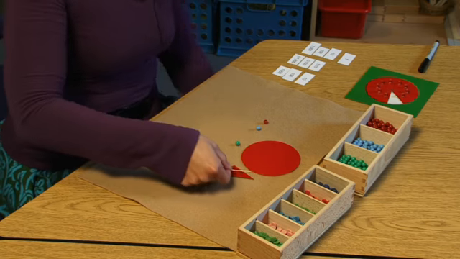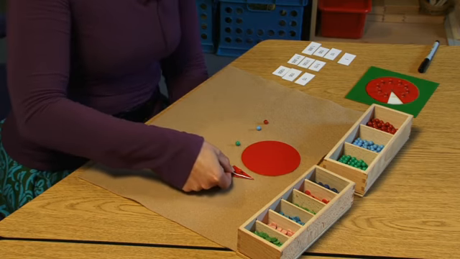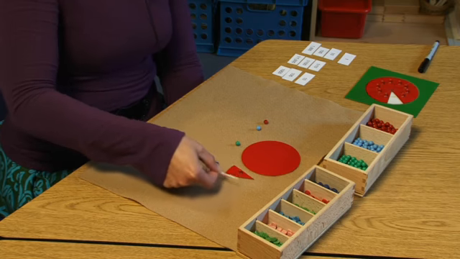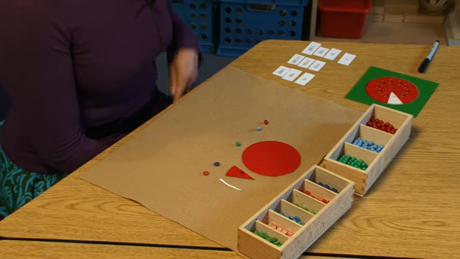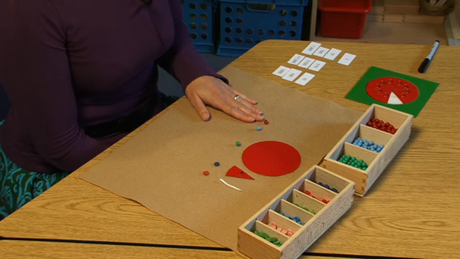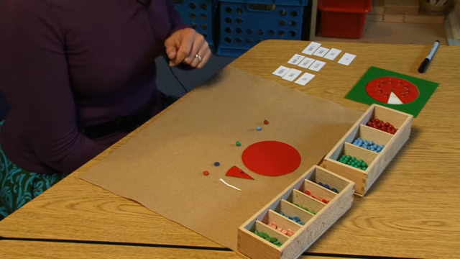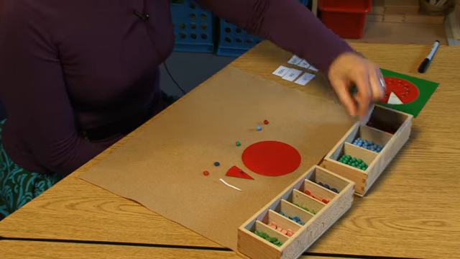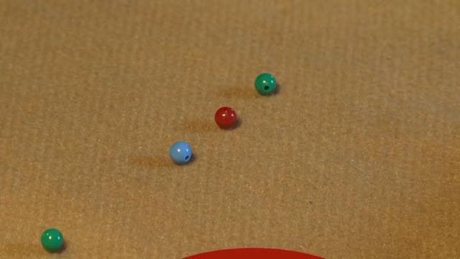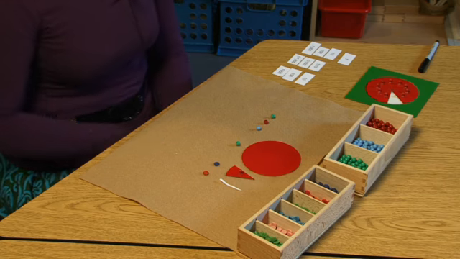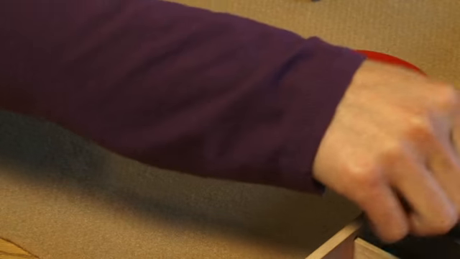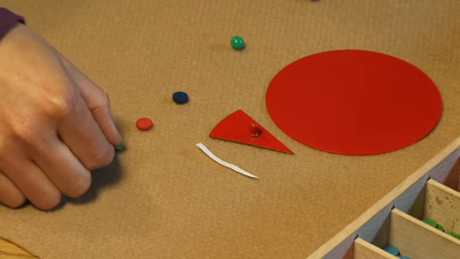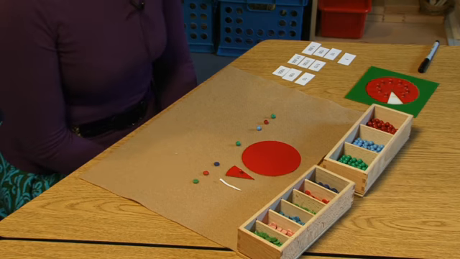If we cut 1/10 of the 10th fraction, we would have 1/100th. From the 100 bead, if we multiplied that by 10 again, we would have 1,000. Going back to the 100th, if we divide that by 10, we would represent that with the 1,000th disc.